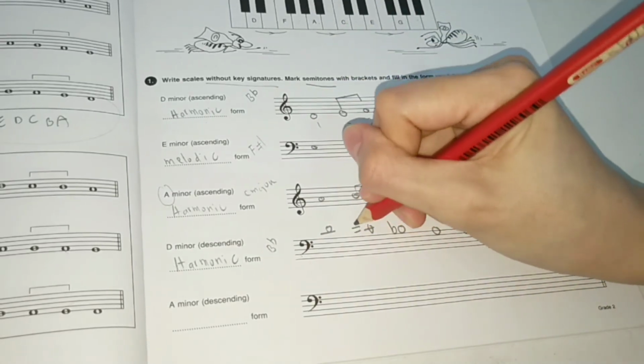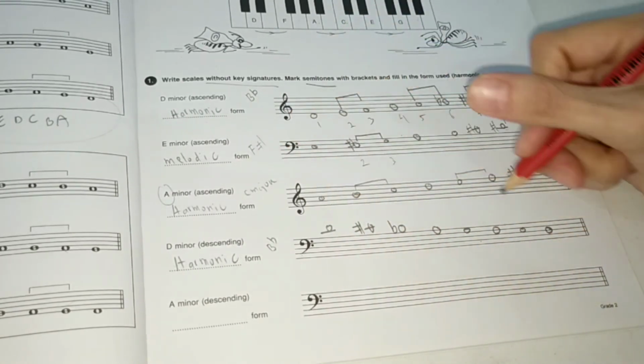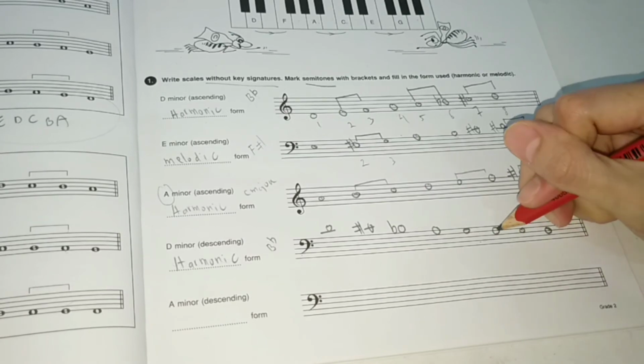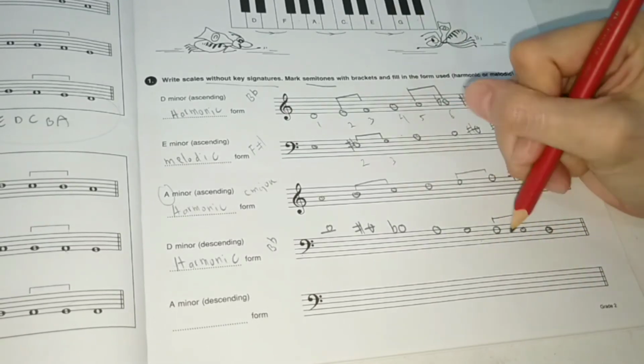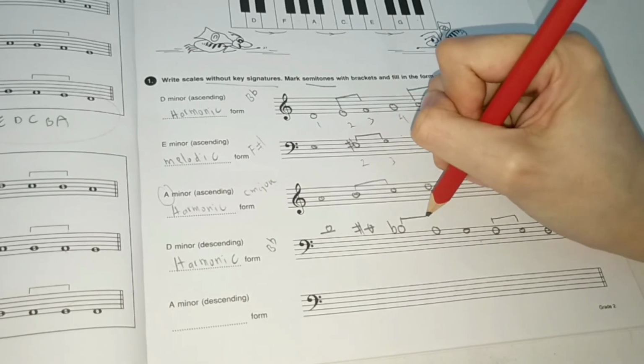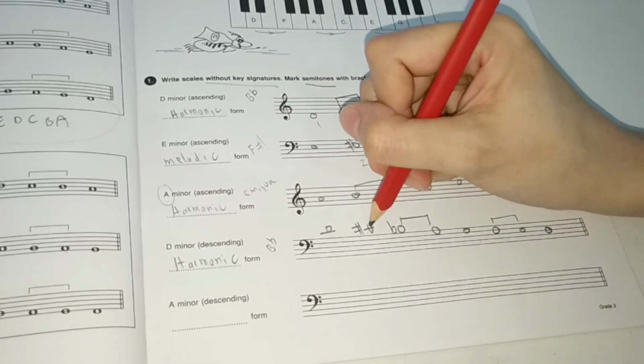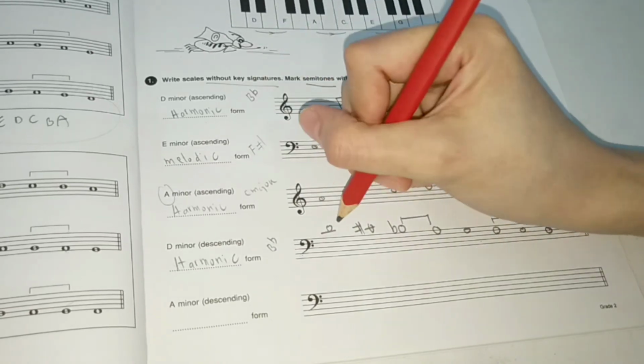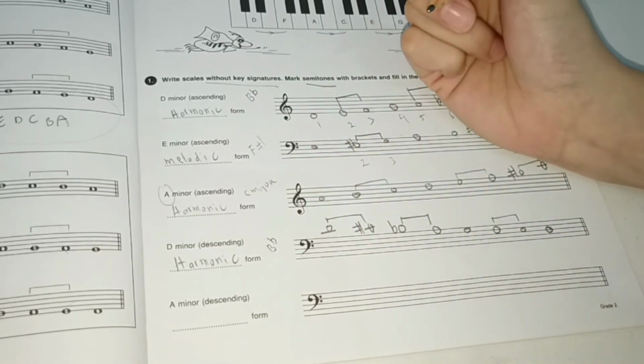C become C sharp. So also D to E, E to F, semitone number 2 and 3, right? F to G is a tone, G to A is a tone, A to B flat is a semitone, B flat to C sharp is more than a tone. So C sharp to D, semitone.